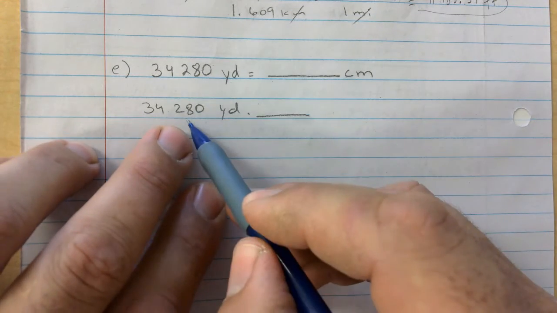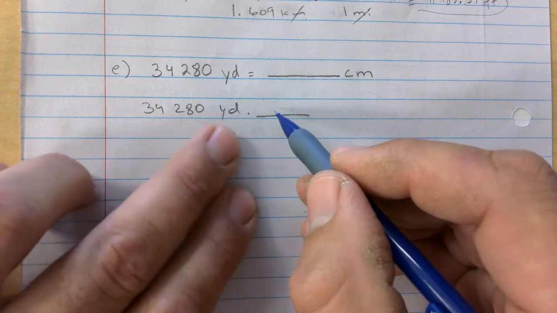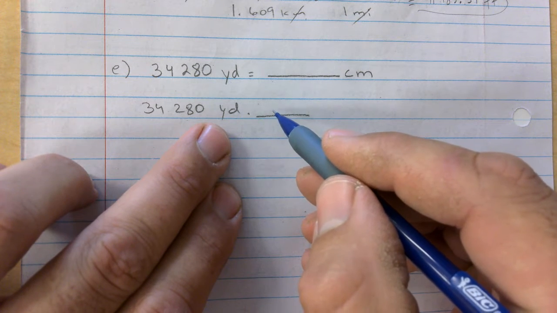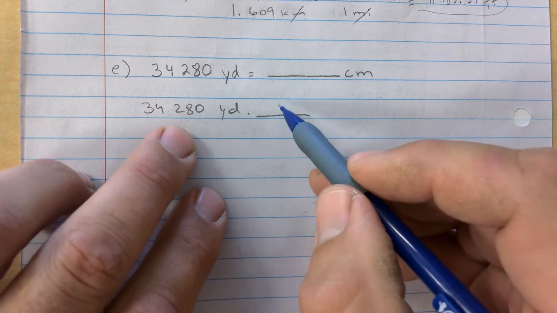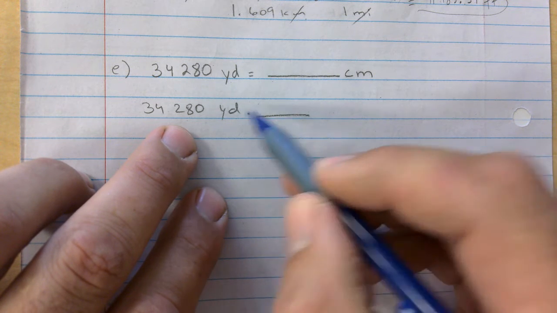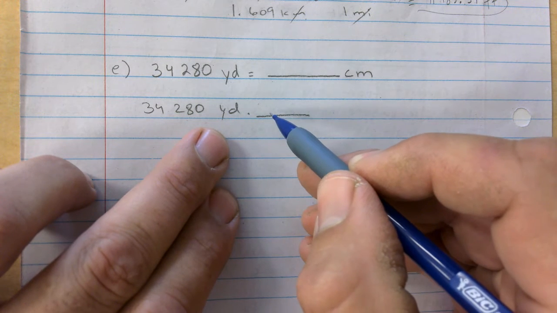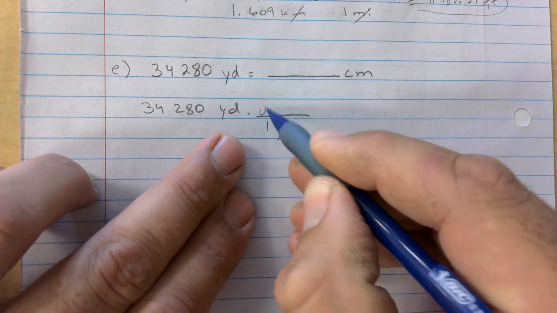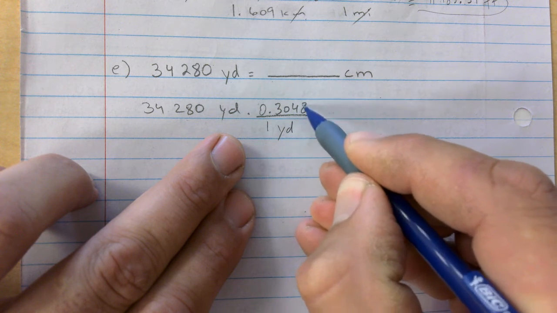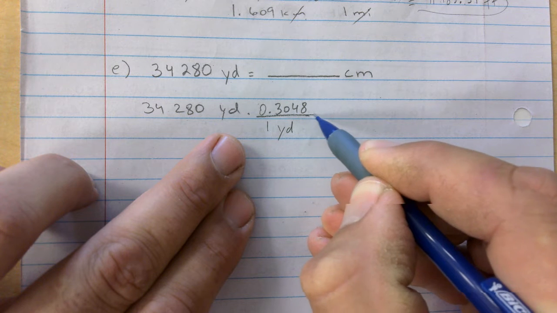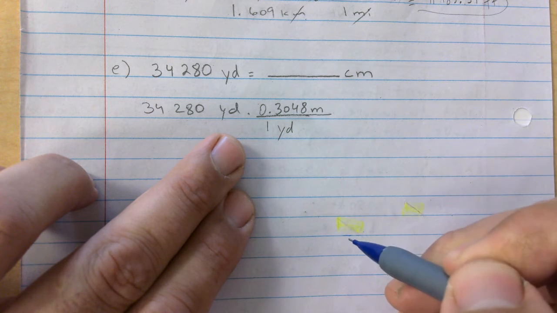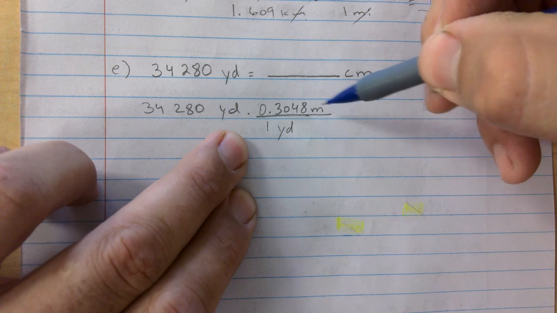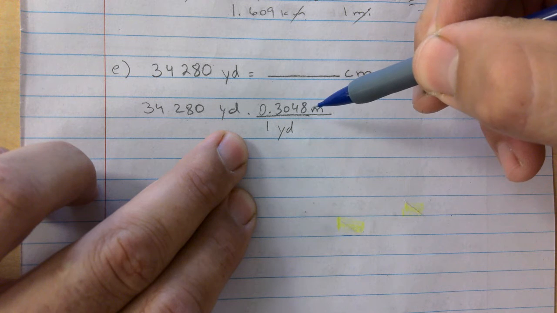yards to centimeters. So you start with that, and what I will use is the fact that you could go to meters. So 1 yard is, is that what I gave you? 3048, right? 1 yard has, you don't have to erase just yet.